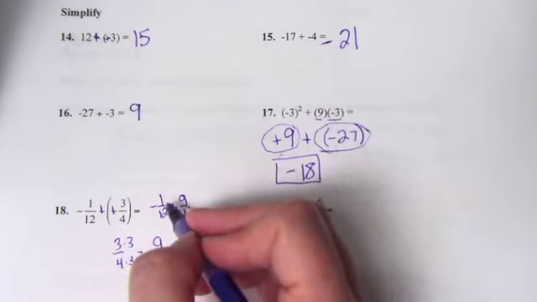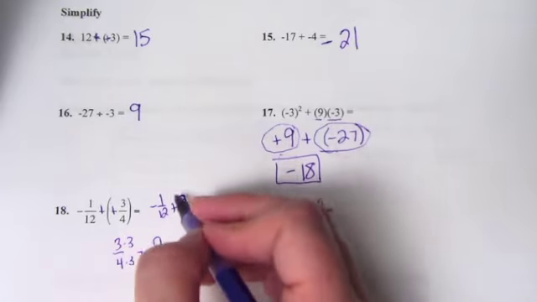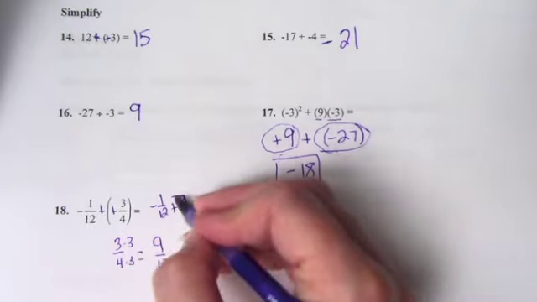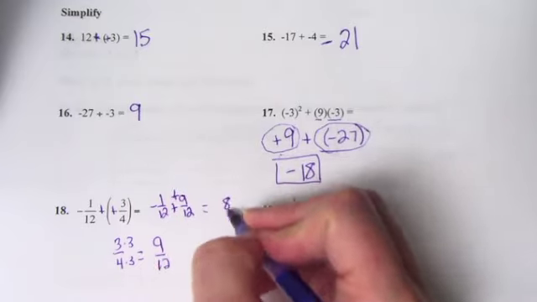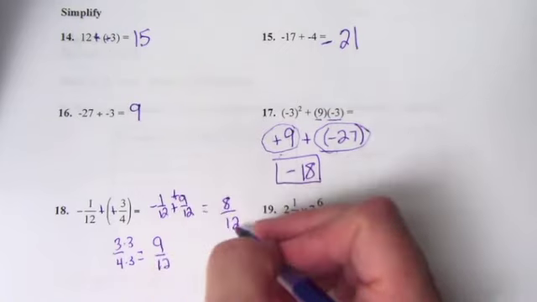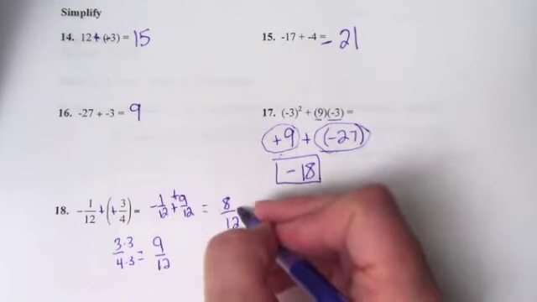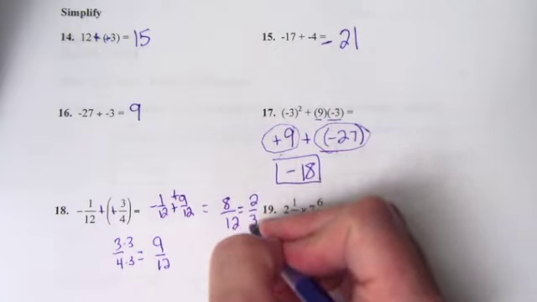If you look at your numerators, we have a negative 1 and a 9. One's negative, one's positive. So we take their difference. 9 minus 1 is 8. It's 8 over 12, and it's positive because you take the sign of the bigger number. And then this will reduce. Divide top and bottom by 4, that does reduce to 2/3.